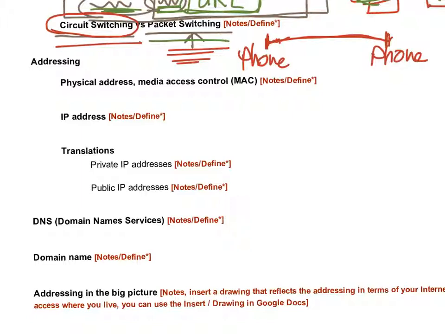I'm going to talk about addressing. It's really not complicated. People could make it complicated, but it's not. Okay, so let's take physical addressing first. Media access control. That's where the term MAC address comes from. It's also called a physical address. There is a number in every device made in the world.